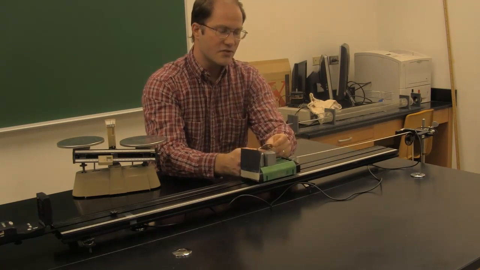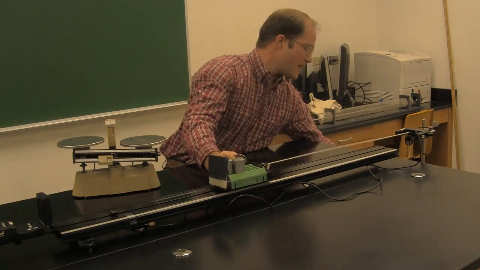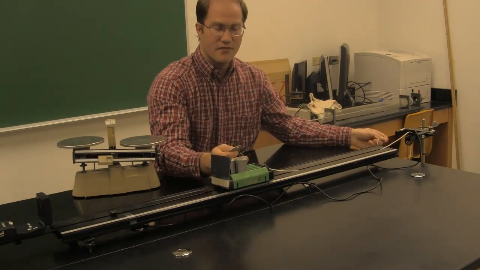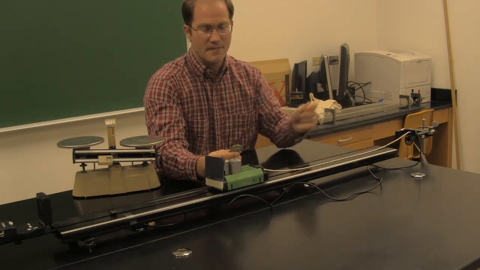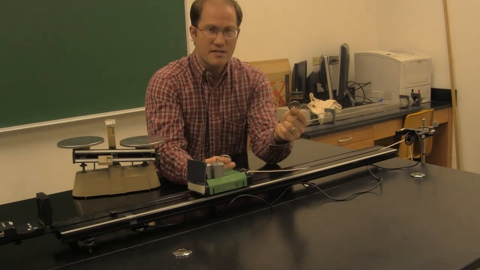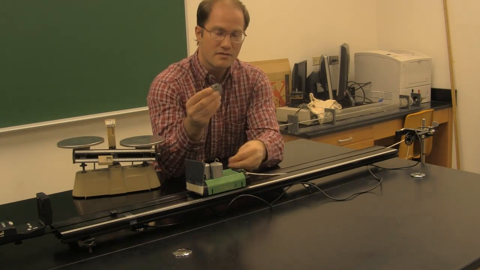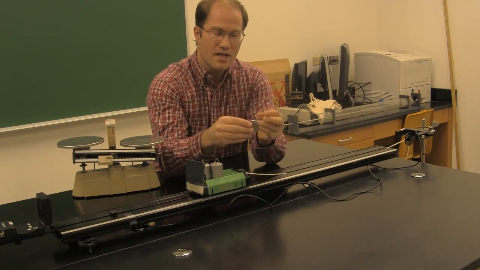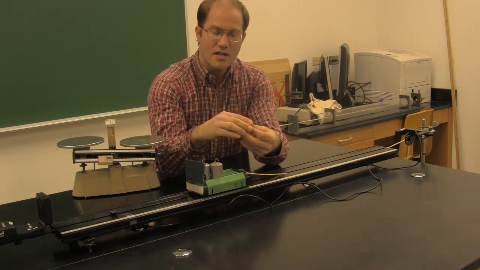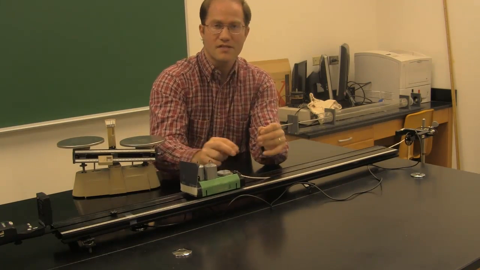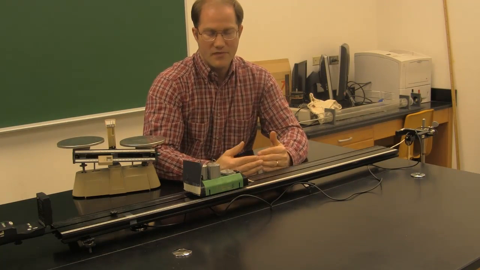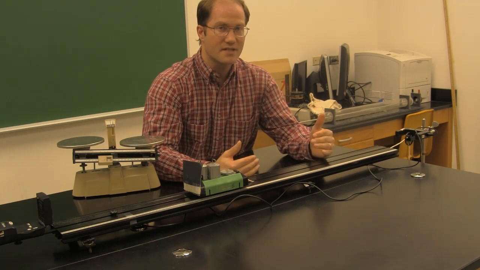Now because I have two 20s here and a 10, I can get different values of net force while keeping the system mass constant. I can have 10 grams times gravity, 20, 30, 40, and 50. Enough different values of net force to make a nice graph with those different values of associated acceleration.